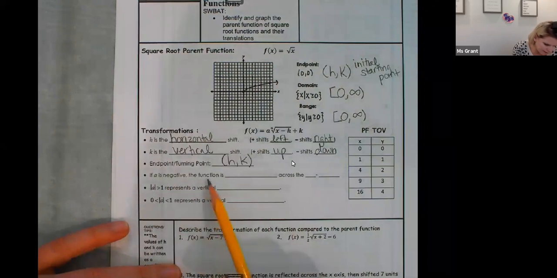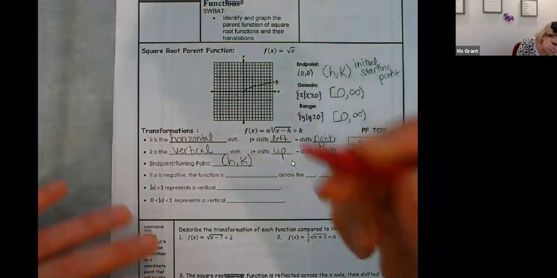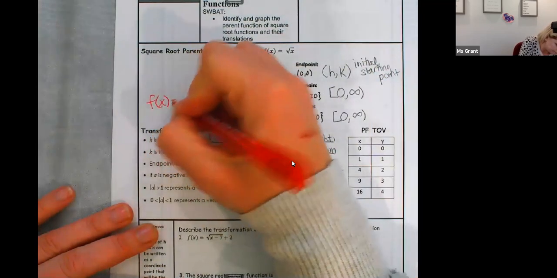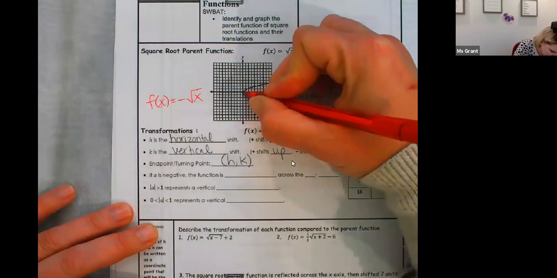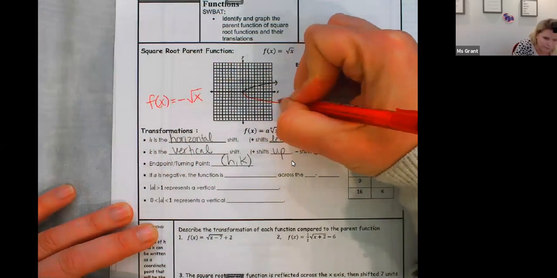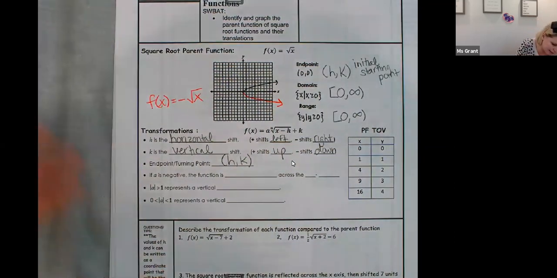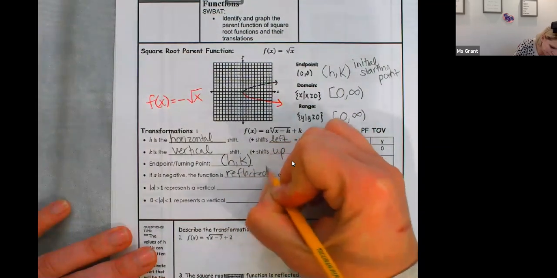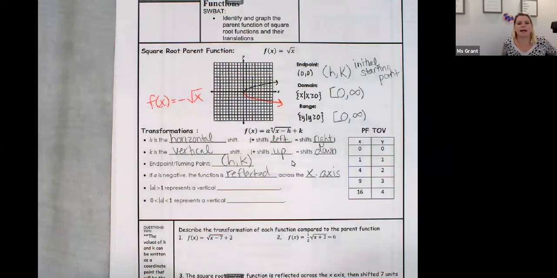If a is negative, that means I would have a negative square root of x, and it would look like this. It would be reflected across the x-axis.